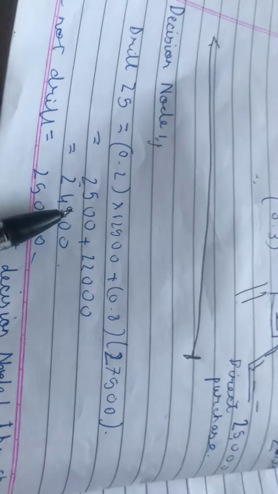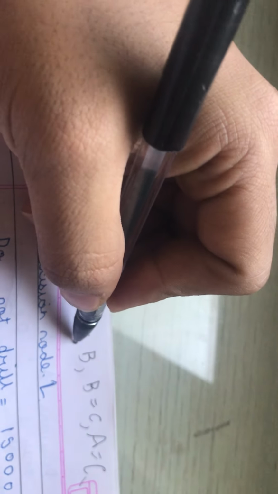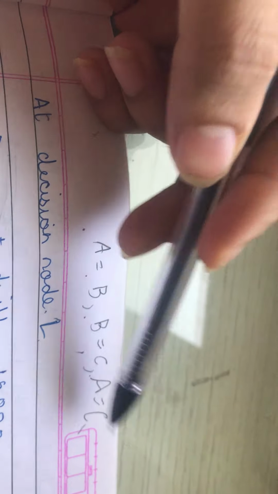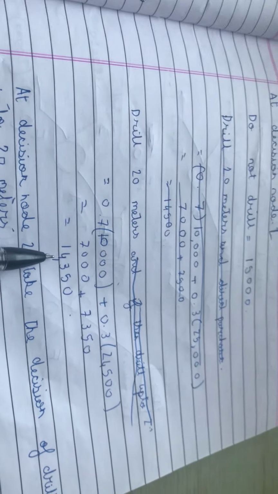Why not conclude that because A equal to B and B equal to C, A is equal to C? Because there's a 0.3 chance of not finding water, and not finding water will lead to drilling 25 meters. Why not 0.3 chance of drilling 25 meters? Very simple. A equal to B, B equal to C, A equal to C. So that's what we do here, and we find the value 14,350.